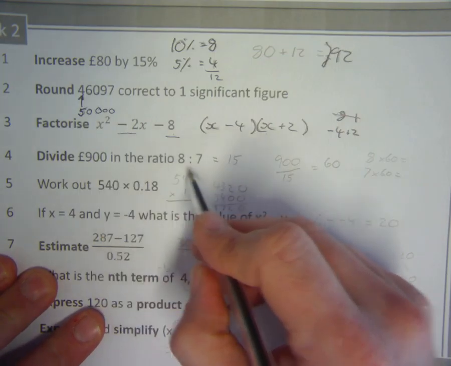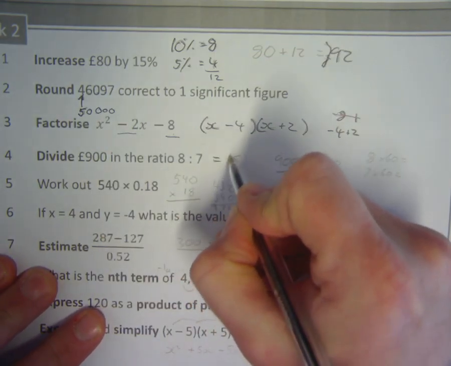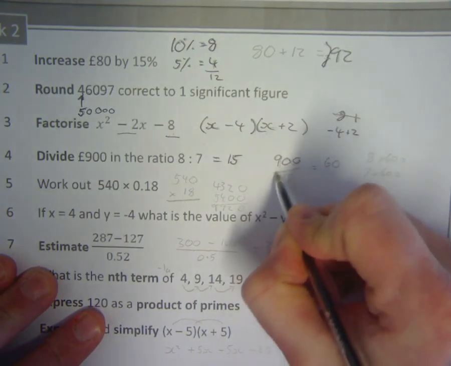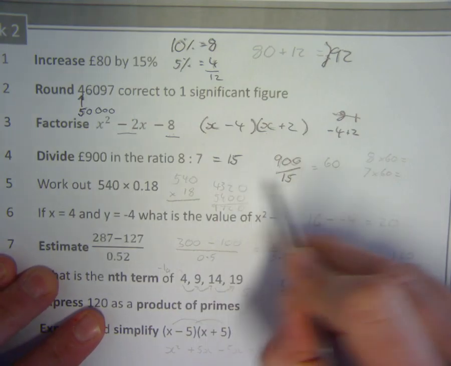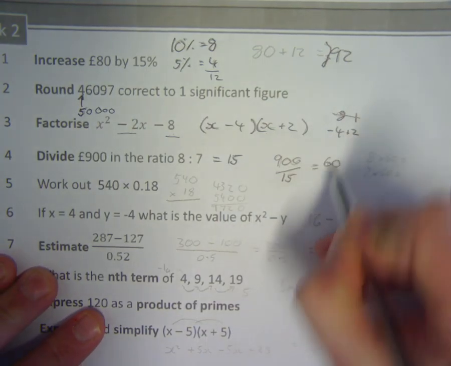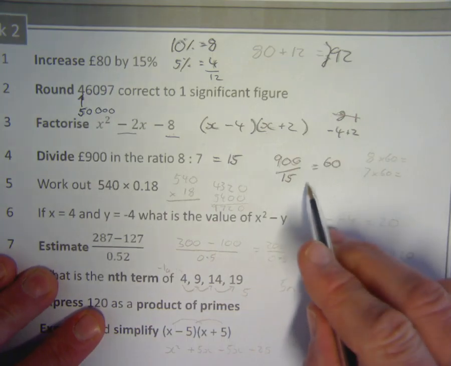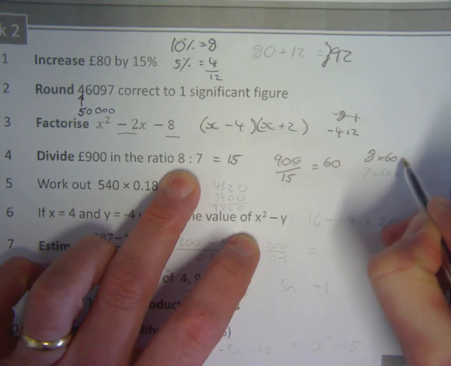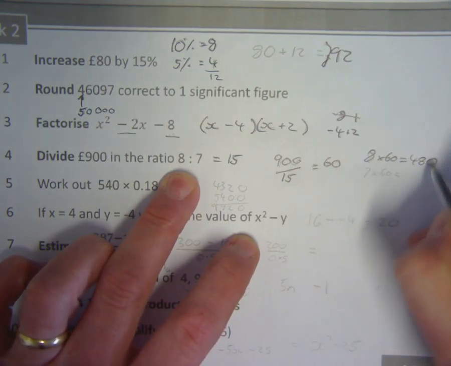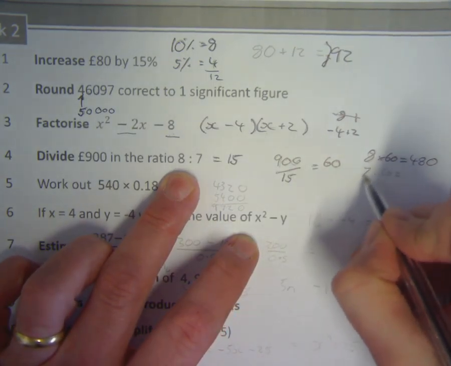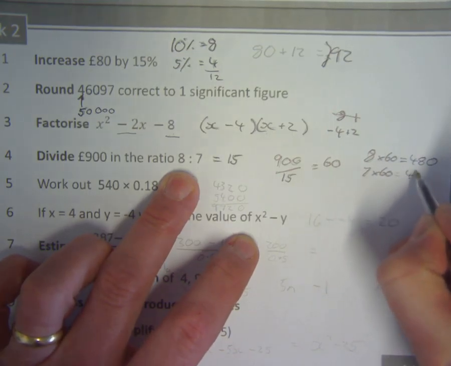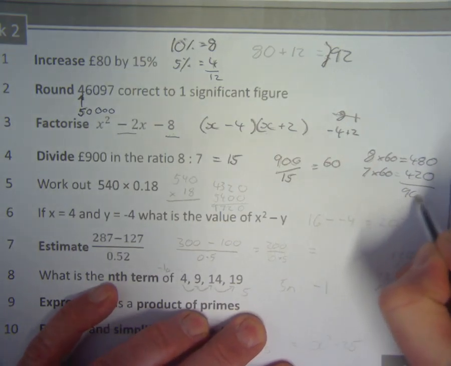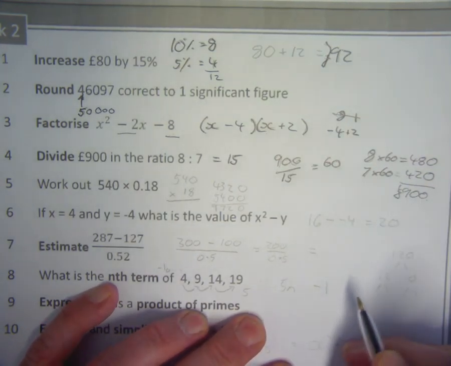Divide 900 in the ratio 8 to 7. 8 and 7 makes 15 parts. So if I have 900 divided by 15, split it up into 15 parts, each part is 60. Well, that means the first person, they get 8 lots of 60. 6 8s, 48 times the 10. And 7 lots of 60, 7 6s is 42 times 10. And I can double check if I add those up and make £900, I've shared it out correctly.